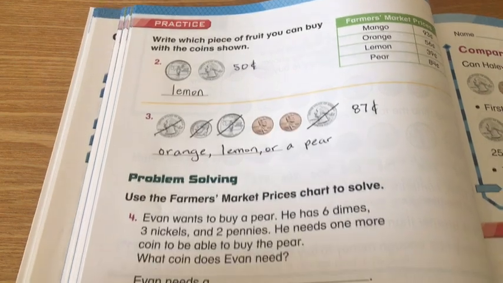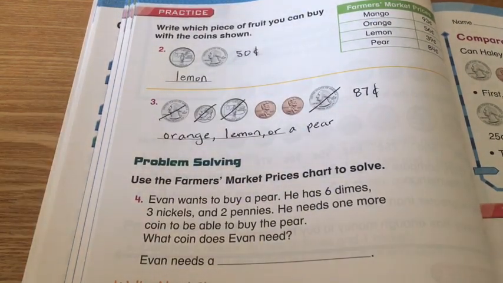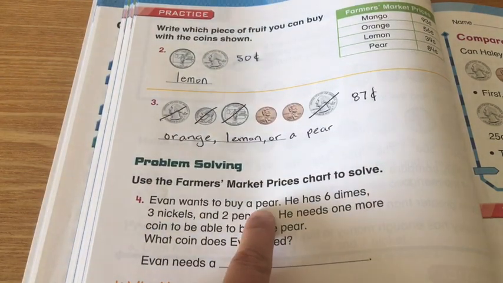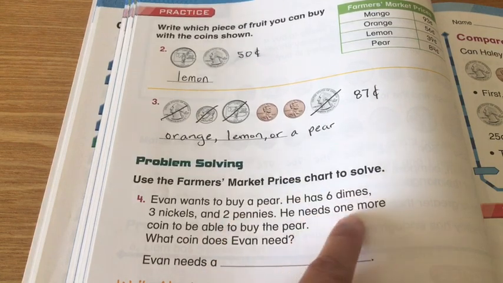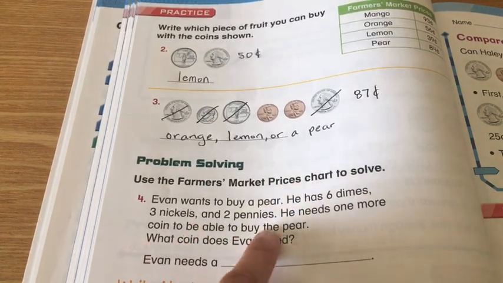Number 4. Use the farmer's market prices chart to solve. Evan wants to buy a pear. He has 6 dimes, 3 nickels, and 2 pennies. He needs 1 more coin to be able to buy the pear.